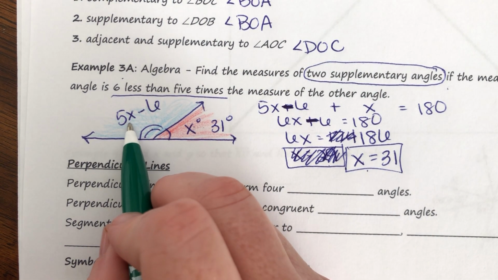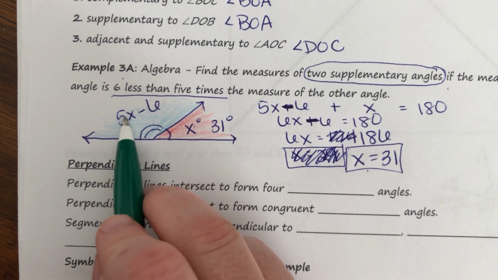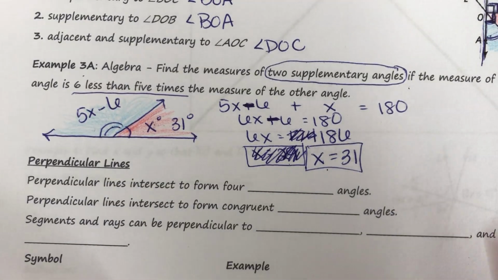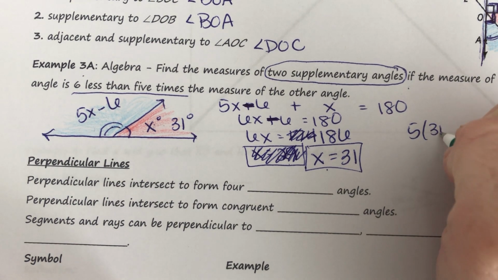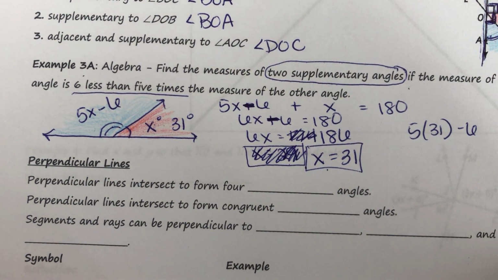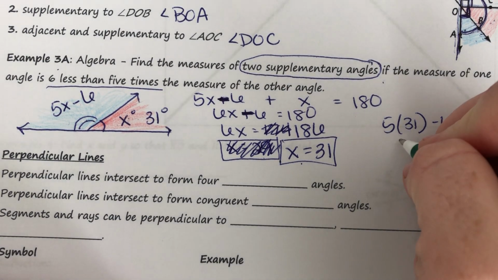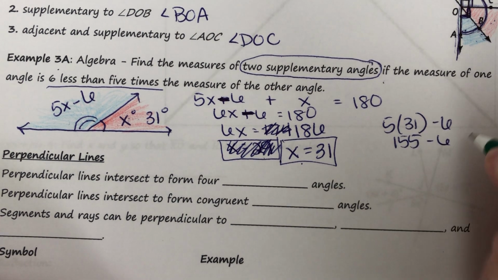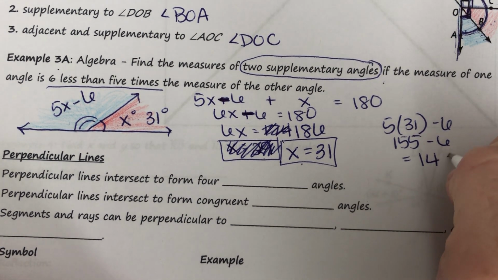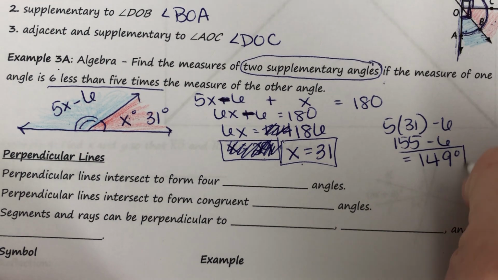And then I have to find the other angle, so I'm just going to plug x into it, right? 5 times 31 minus 6. 5 times 31 is 155. Minus 6 equals 149 degrees.